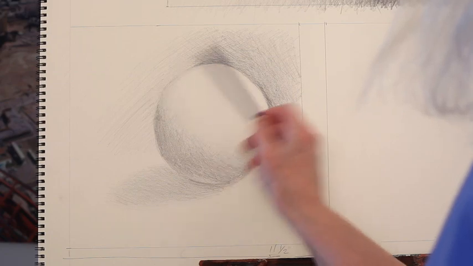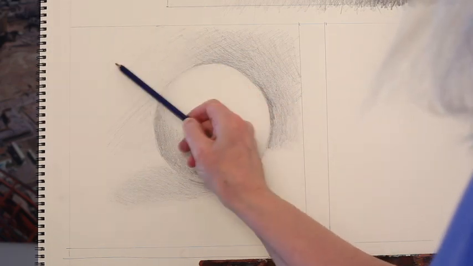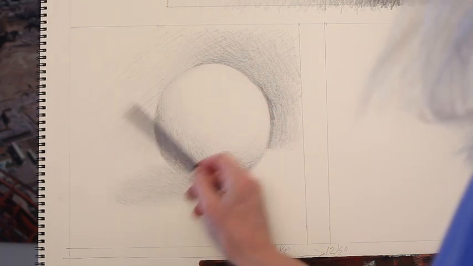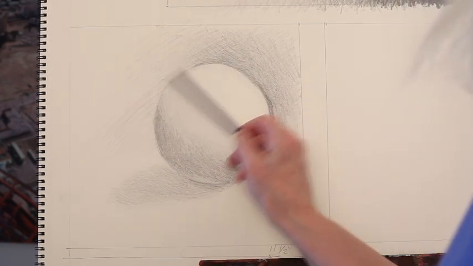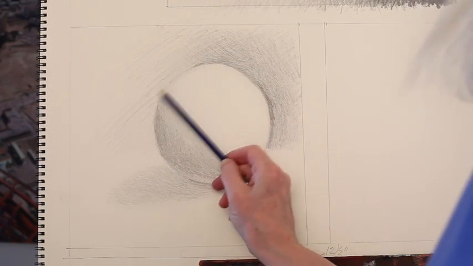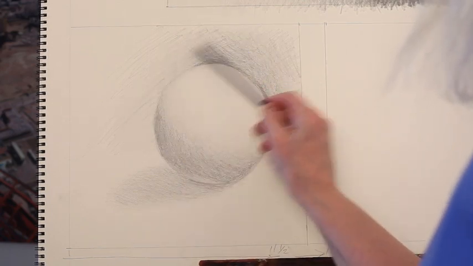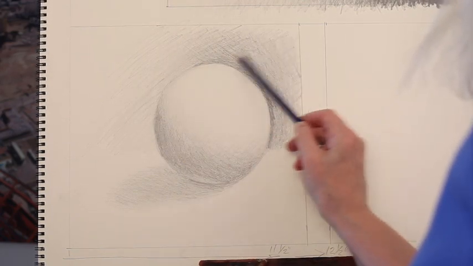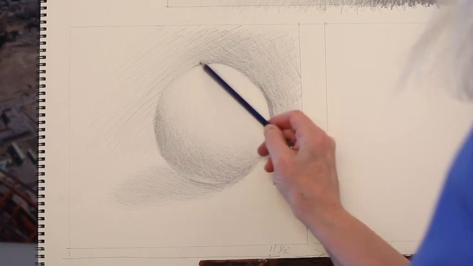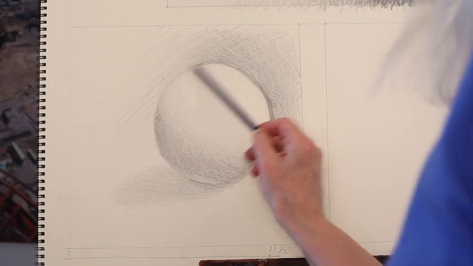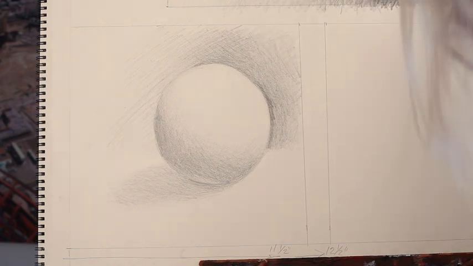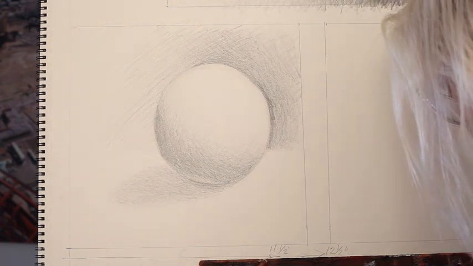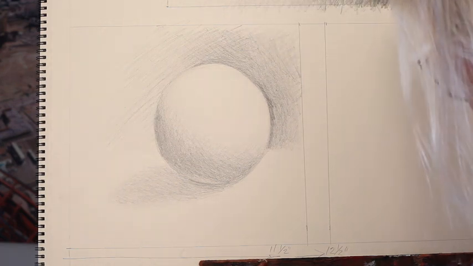And it's fine when you're working on your hatching and cross hatching, there's going to be areas that will have more expressive mark making and you'll actually see the lines, and then other areas where your work will be much more subtle and maybe the lines even disappear as you're working with them. Okay, so time for the 6B.